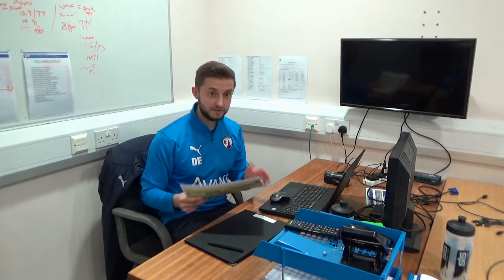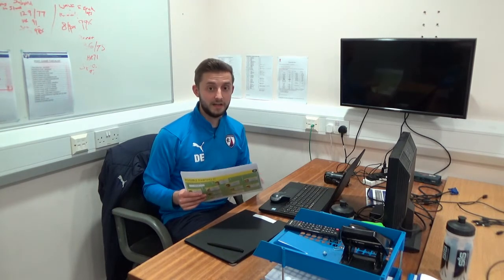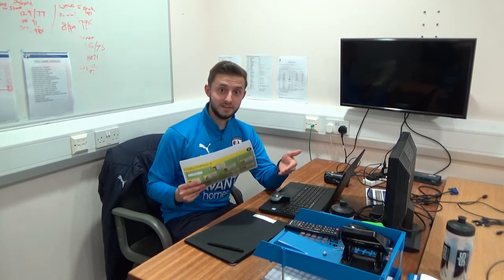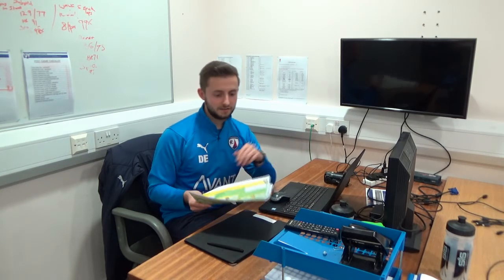In terms of formation, in terms of personnel as well. Then the management team decide for the current training week how they want to set up in terms of team shape, knowing what they're coming up against.